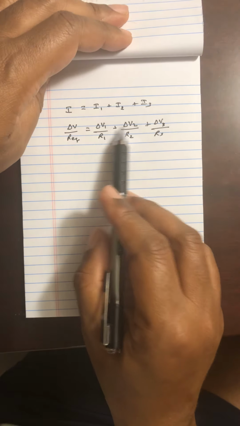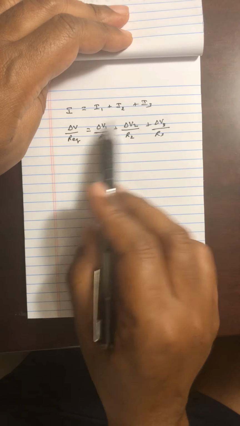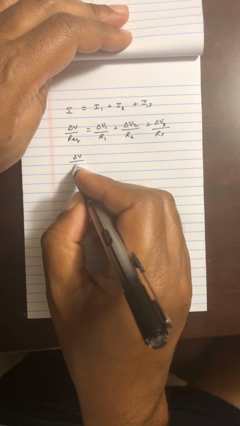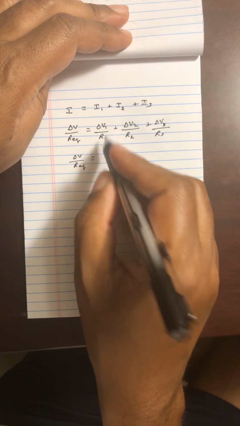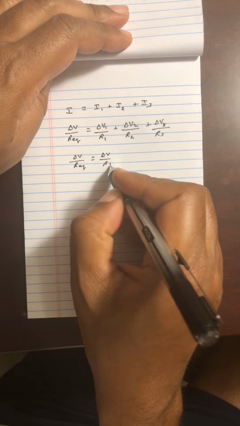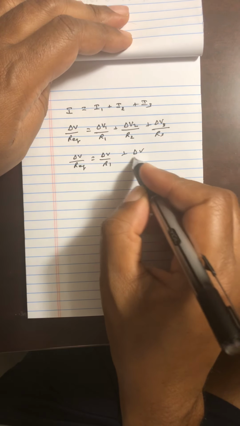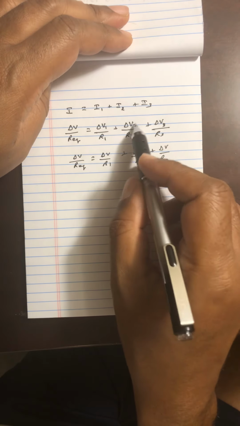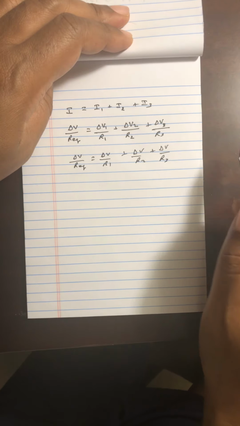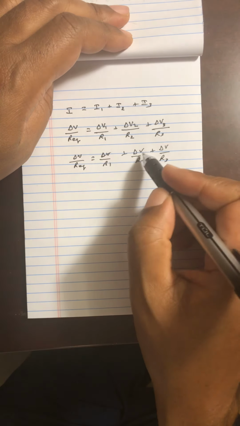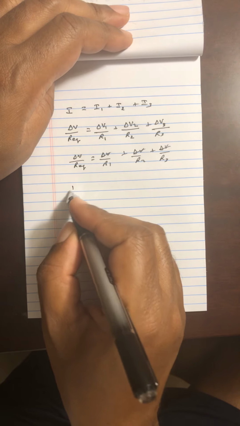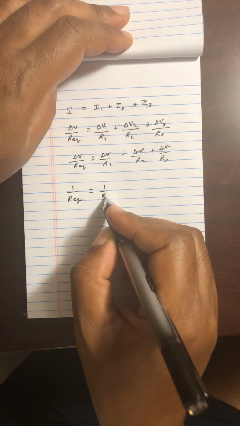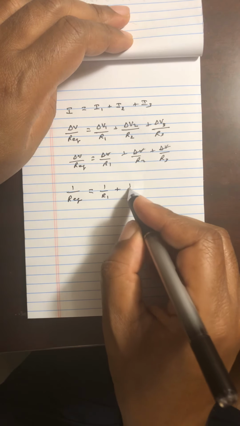But remember, all these potential differences are equal, so they'll just cancel out. Maybe let me write again. So we've got delta V over Req equals delta V over R1 plus delta V over R2 plus delta V over R3, because all these potential differences are equal to total potential difference. So you see this delta V cancels out and we get the following equation. The inverse of the equivalent resistance equals the sum of the inverses of the individual resistances.